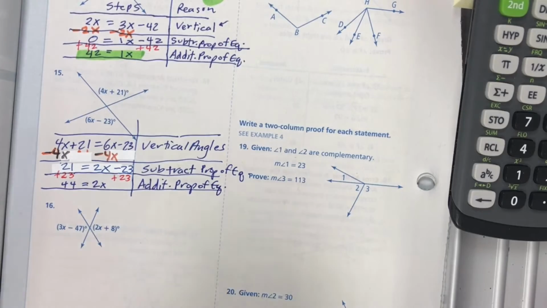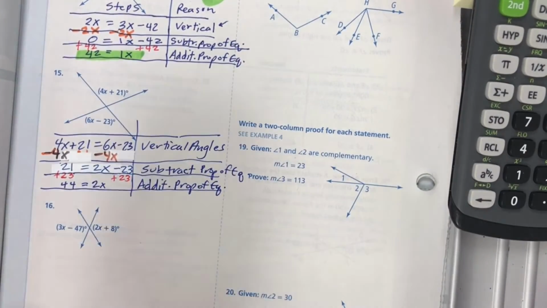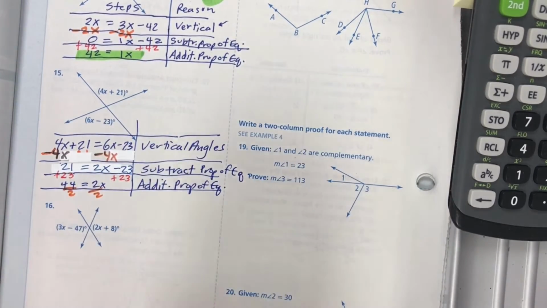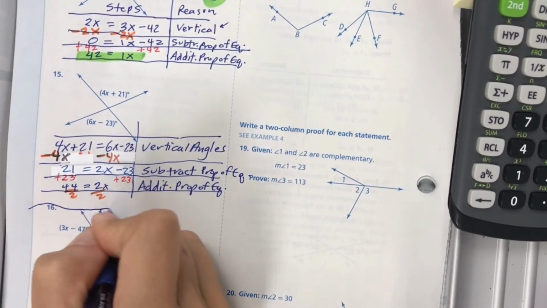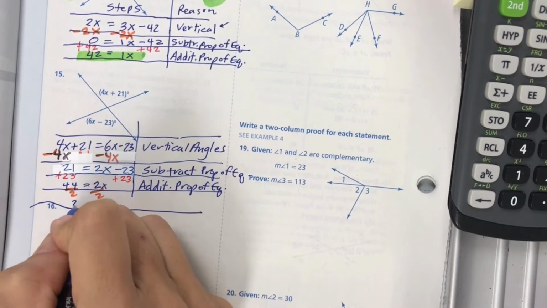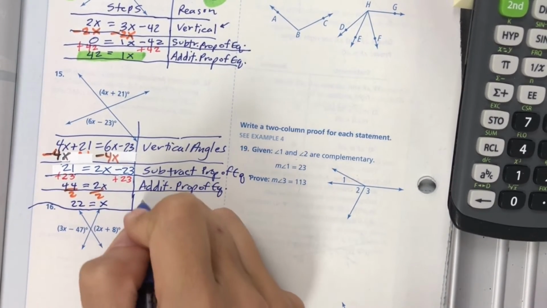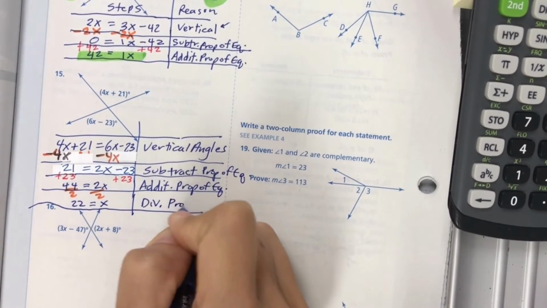And then it seems like the common last step here is always to divide if I still have a number with my x. So if I divide, 44 divided by 2 is 22. So x is 22, and that's division property of equality.